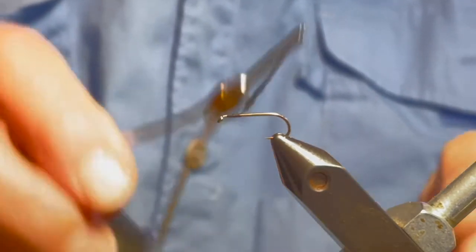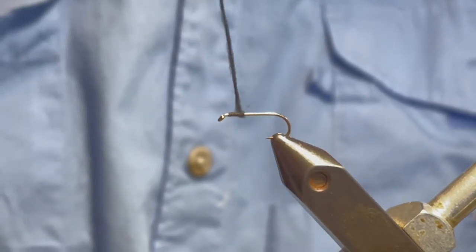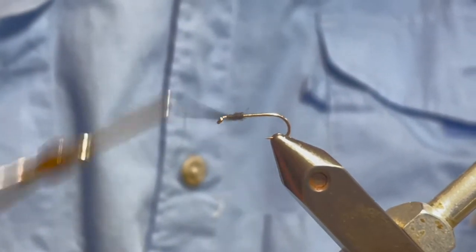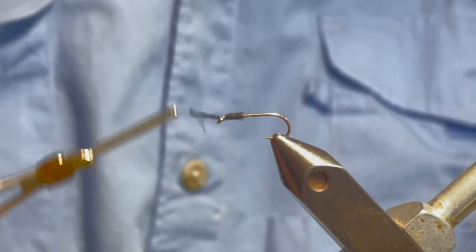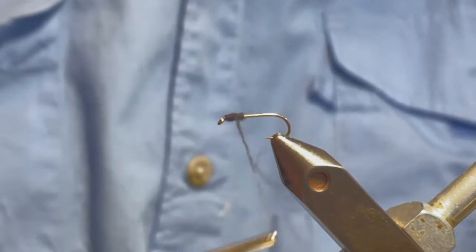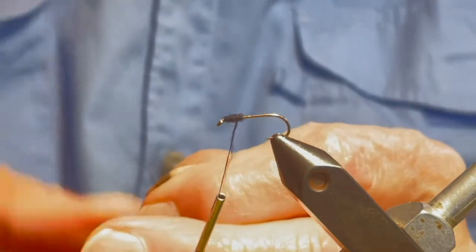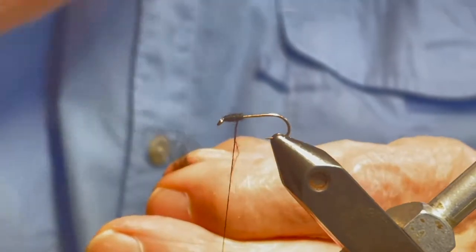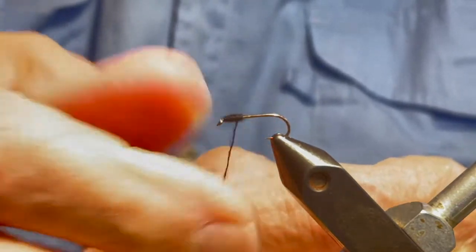The first thing I will do is start to wrap this forward from this 2/3 point, or 1/3 of the way behind the eye, and wrap it up to the eye, and then begin to go back over it again, so that we're building up sort of a football-shaped part of the body, which in this case would be the thorax.